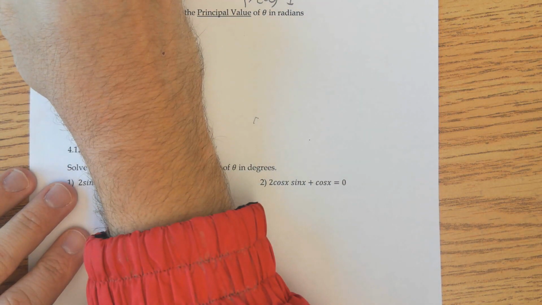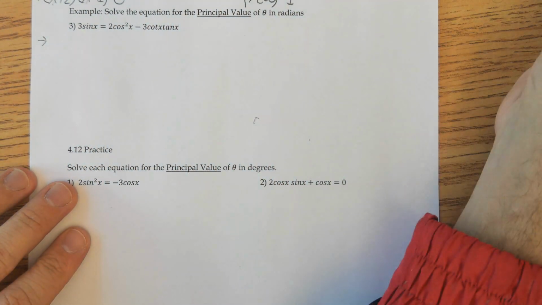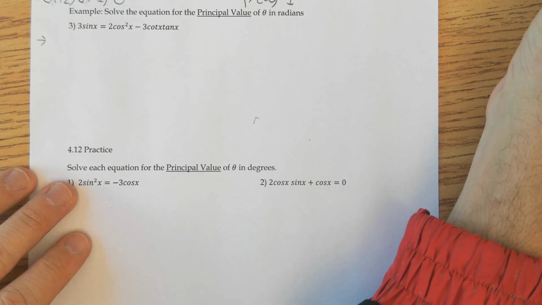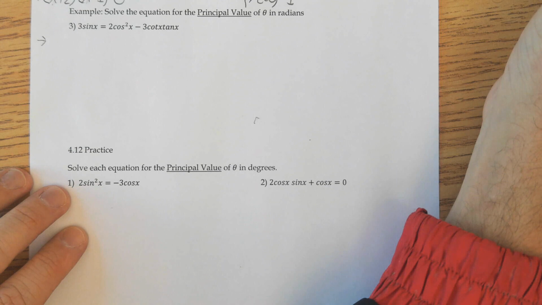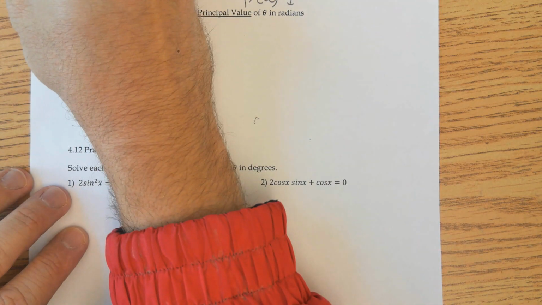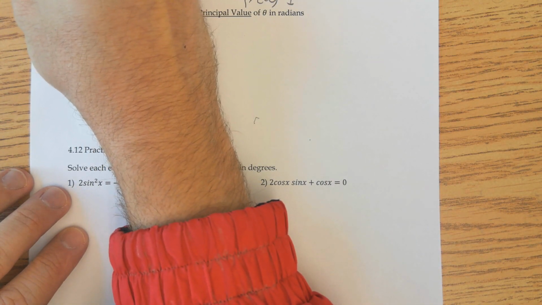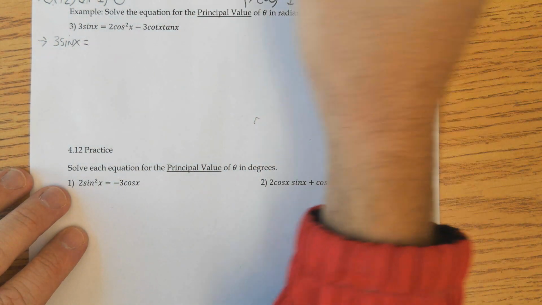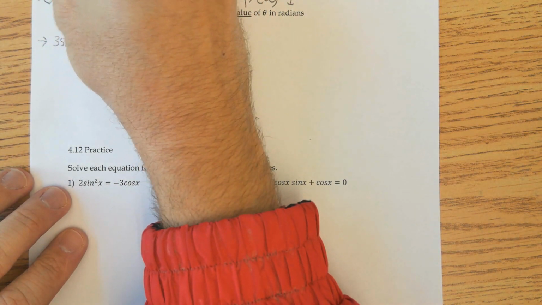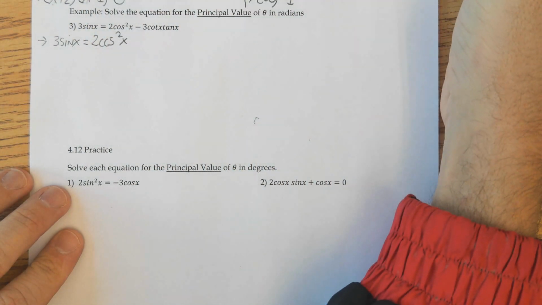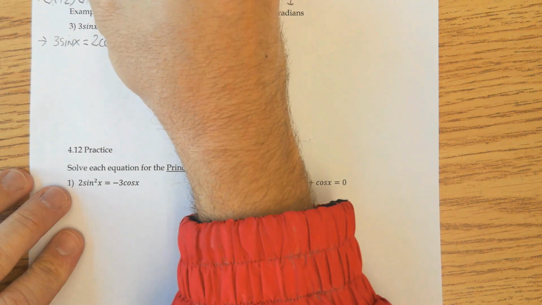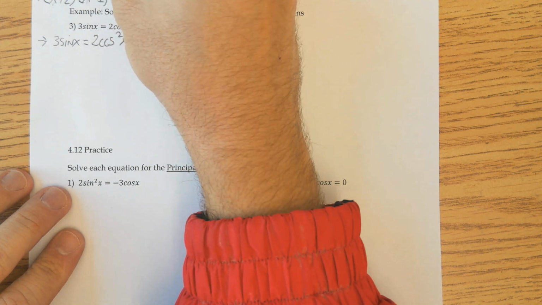Okay? All right. So when I look at this equation here, this looks pretty daunting, not going to lie. We've got 4 different trig functions. We've got sine x, cosine squared x, cotangent x, tan x. So I'm writing out 3 sine x. I don't see really much I can do with that. I see cosine squared x, which will somehow get sine involved for me, but I've got this negative 3 cotangent x tan x.